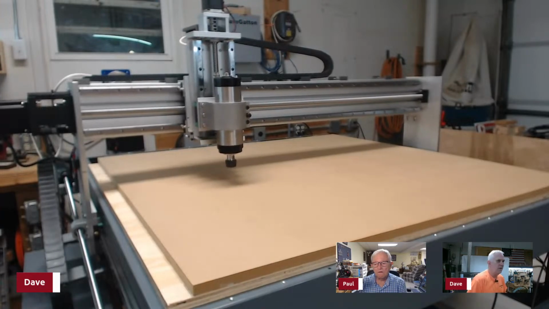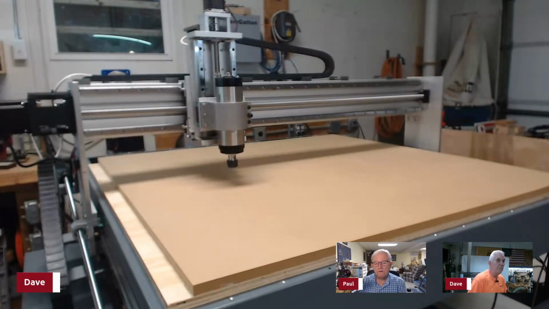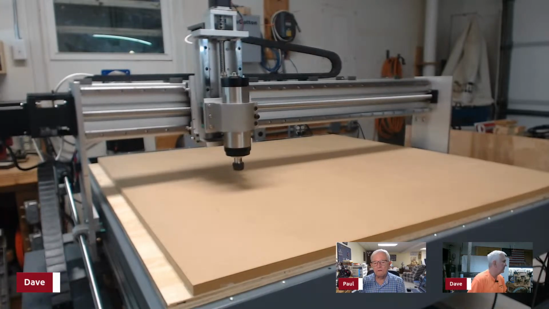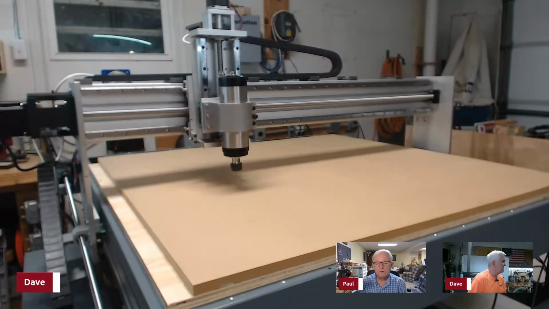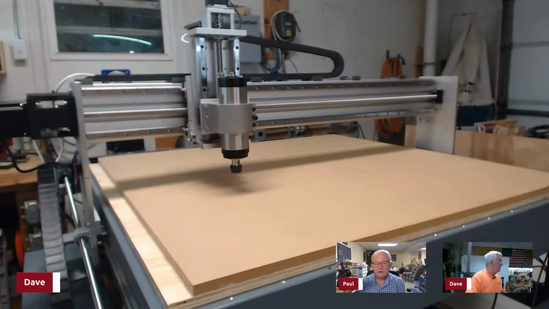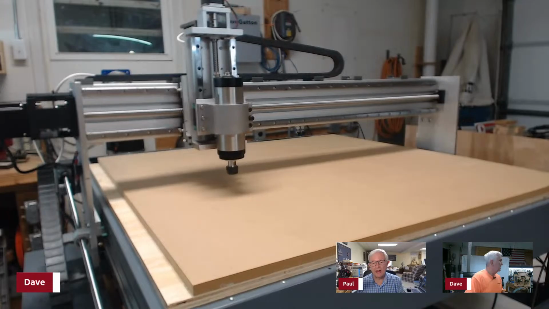I'm not sure. Are you talking about the linear rails or the ball screws? The ball screws. Okay. Well, I can't show you a piece of the ball screw because I don't have one. No, I mean, how does that mount to that half-inch plate?